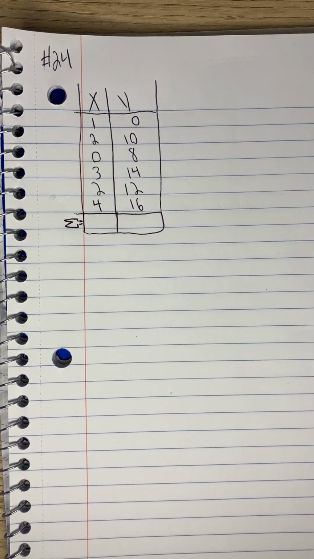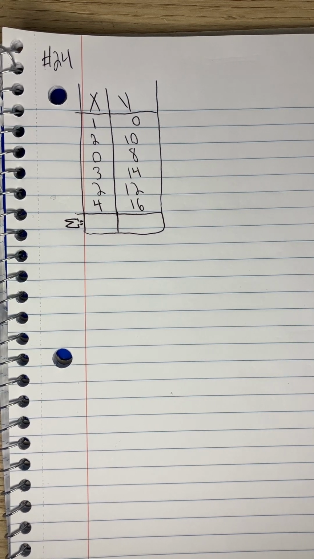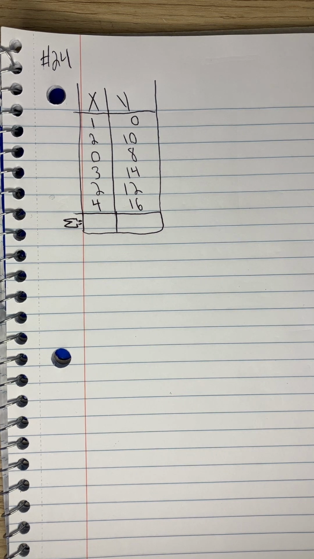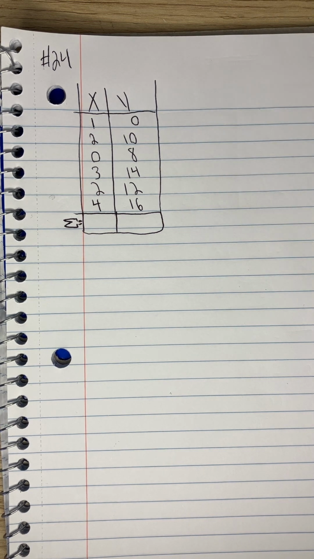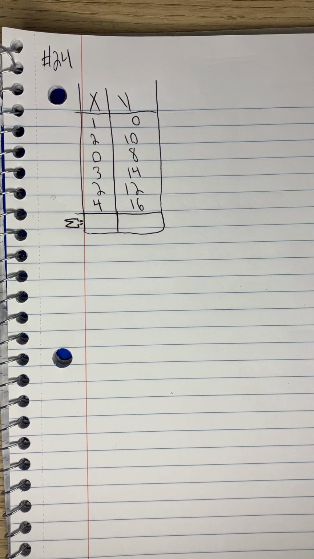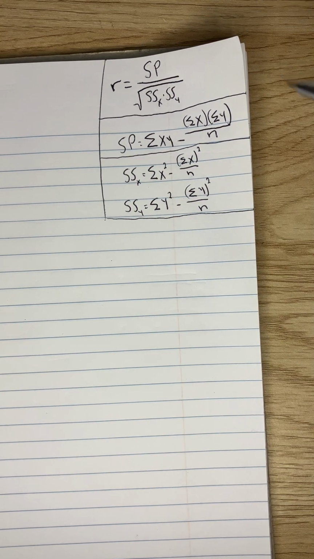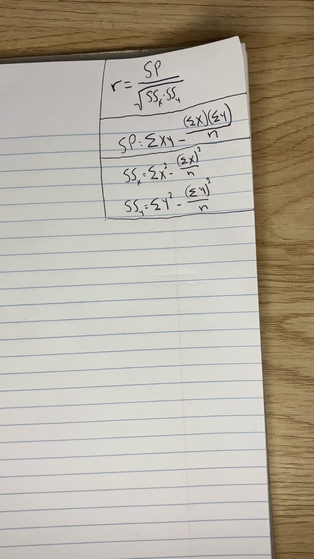This is number 24 from our chapter 14 on correlation and regression. So we're asked to compute the Pearson correlation for these sets of pairs of numbers, as well as to determine the line of best fit, the formula for the line of best fit. In order to do that, we're going to use the following formulas. So this is for the correlation part.